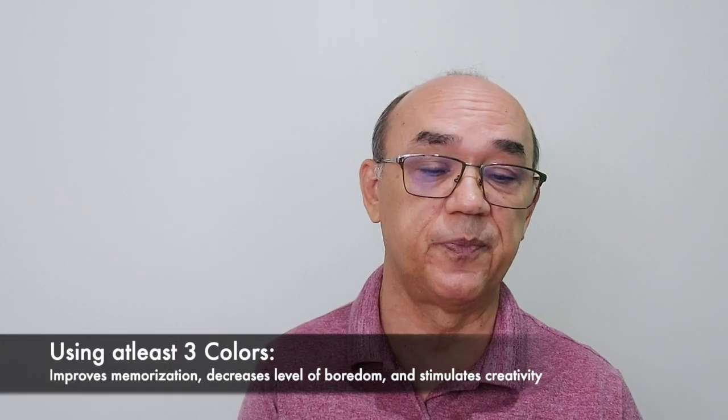We will always try to make use of colors throughout the map. So every time we use more colors, we use at least 3. It will make it easier for us to recall the information later, so it improves memorization.